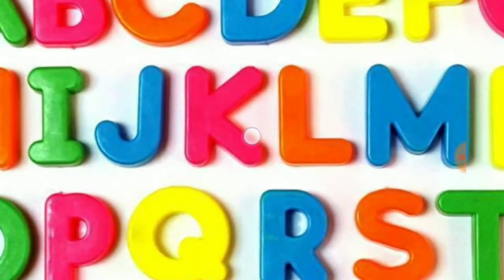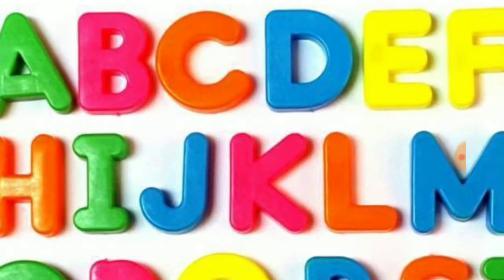Okay, now K. For K, you want to put down a straight line, then you want to put down a line, then you want to go from your line halfway through, and you want to go towards the top right of your paper.